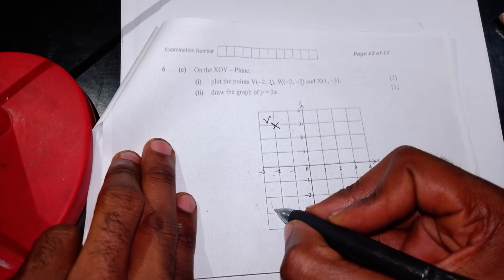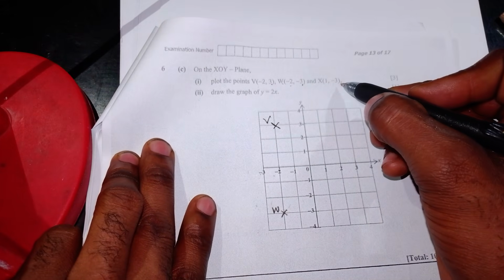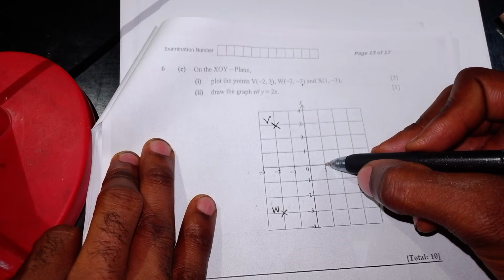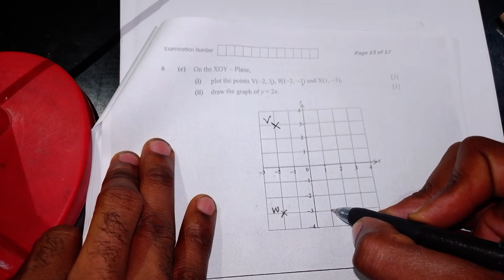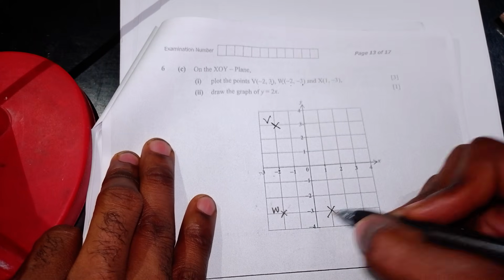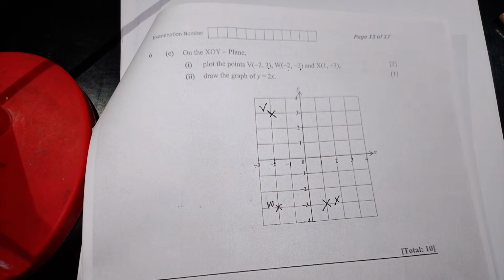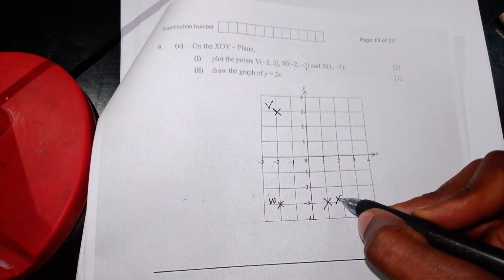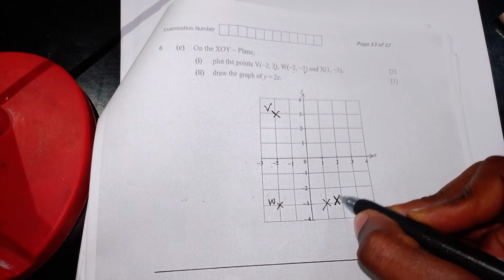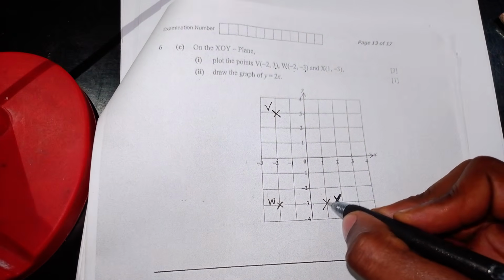Of course, this part has a name. And then lastly, we have this point, which is 1, negative 3. So 1 on the x-axis, and then negative 3 there, like this. This is X. So if they don't ask you to connect the points, then you don't have to connect them. Oh yeah, this is capital letter X. It's not one of these.